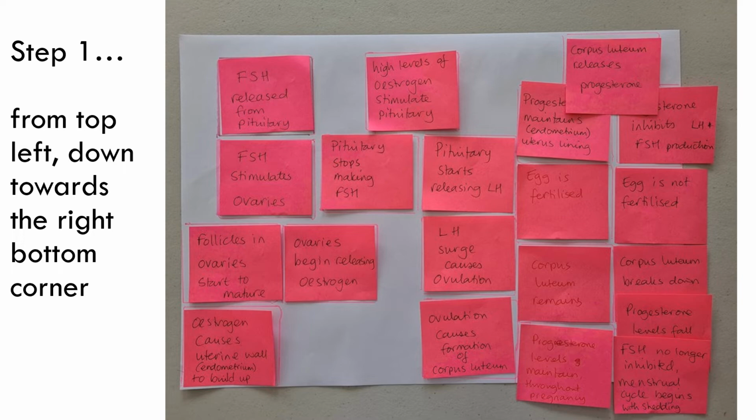In the more common occurrence, if the egg is not fertilized, the corpus luteum breaks down, progesterone levels fall as a result, and follicle stimulating hormone is no longer inhibited, and the menstrual cycle restarts with the shedding of the endometrium, or the uterine wall, also known as a period. So those are the steps that I've used.